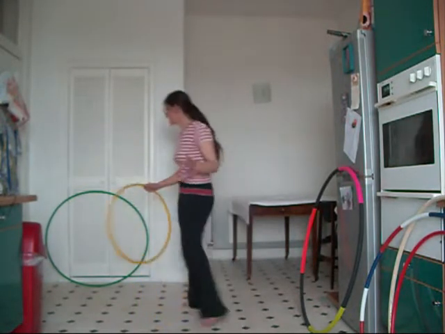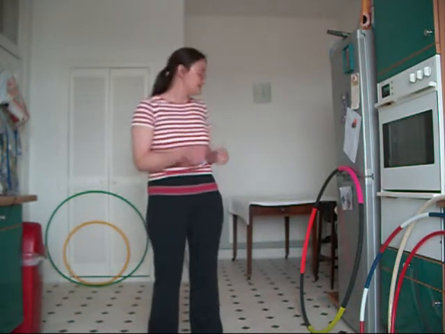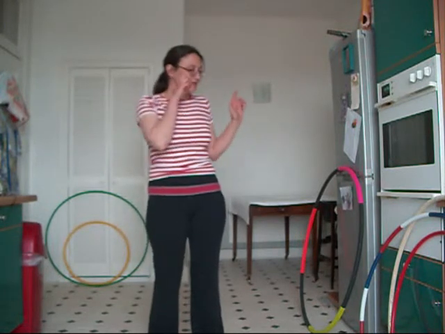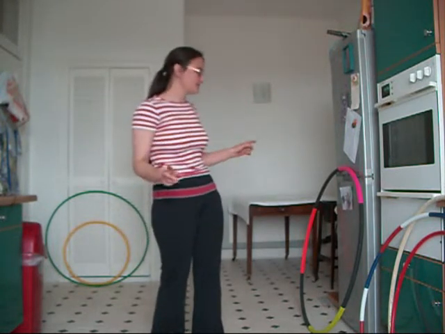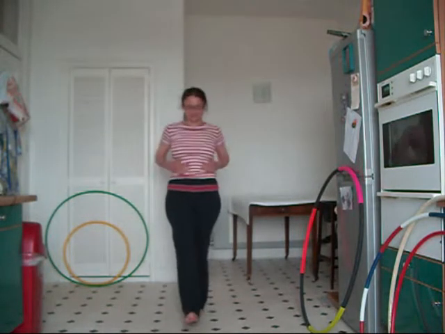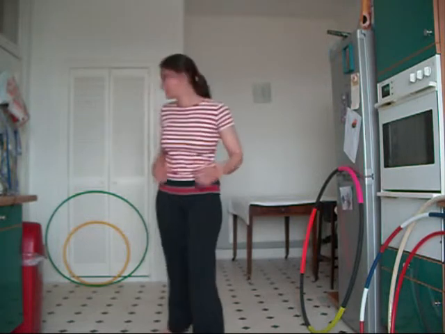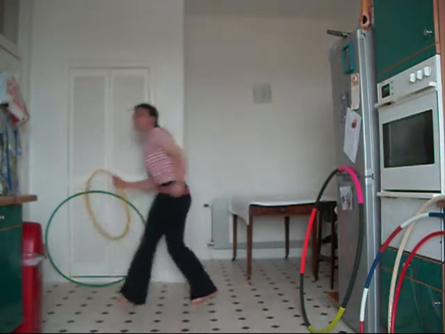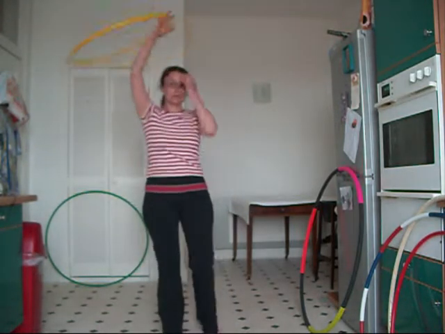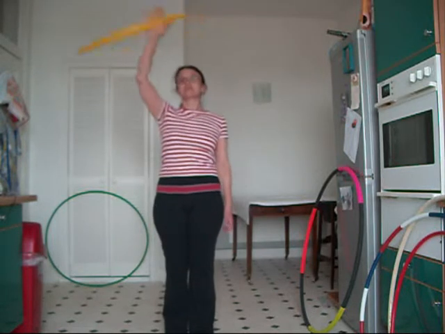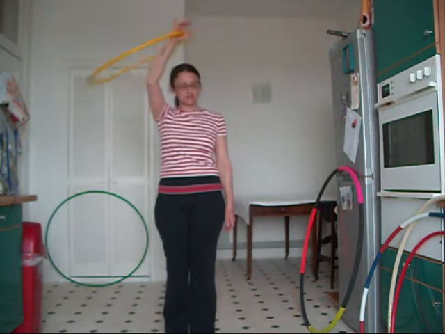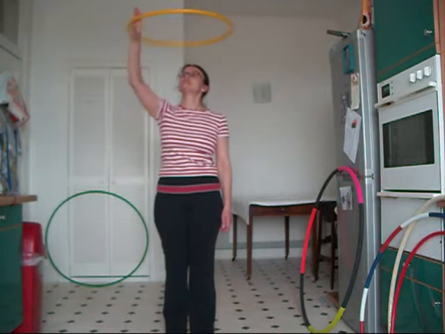So basically, the bigger the hoop, the slower you can hoop, and usually the easier it is, though it depends what you're used to. The other thing is that it also depends on the size of the part you're hooping around. I can twirl this around my hand, no problem at all. These you can use for hand hooping, because my hand is much smaller.